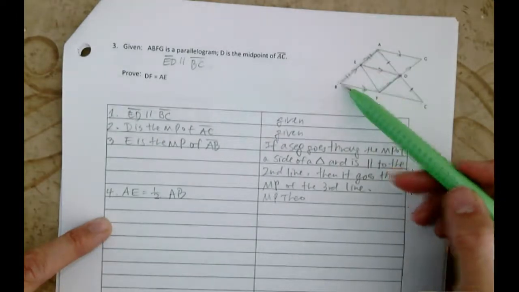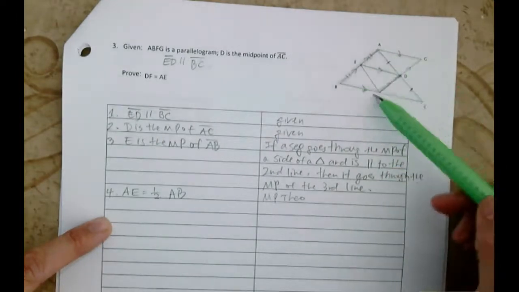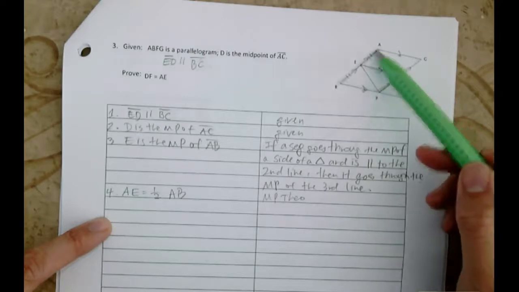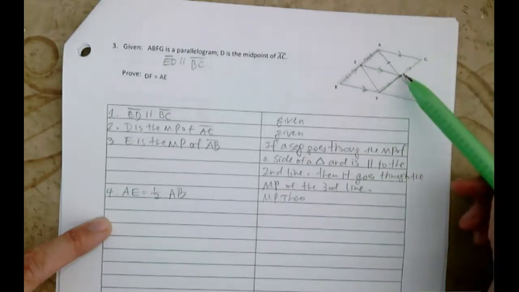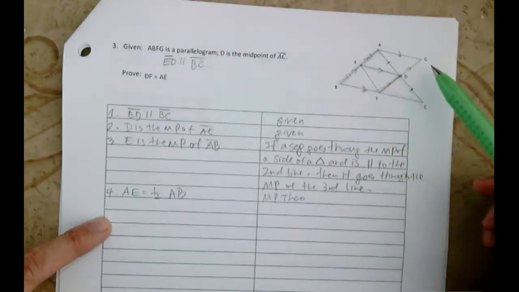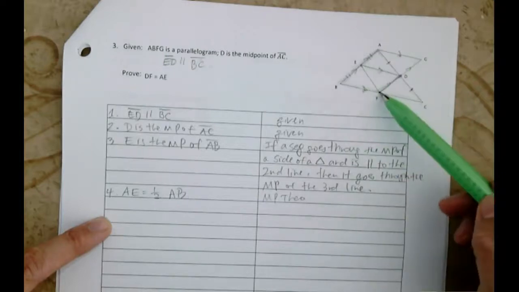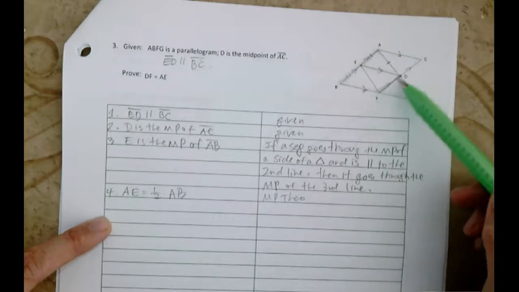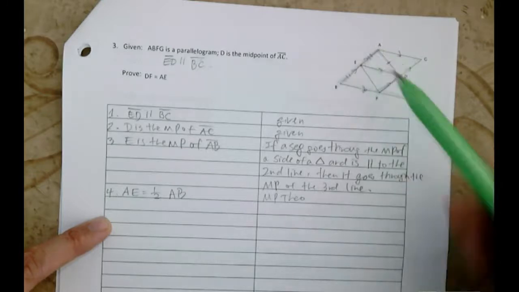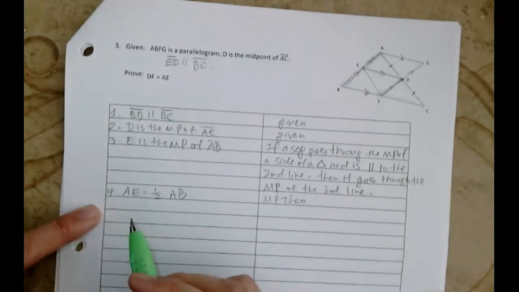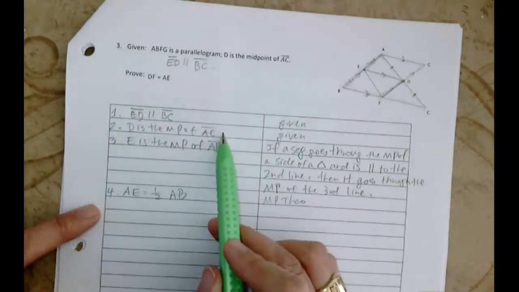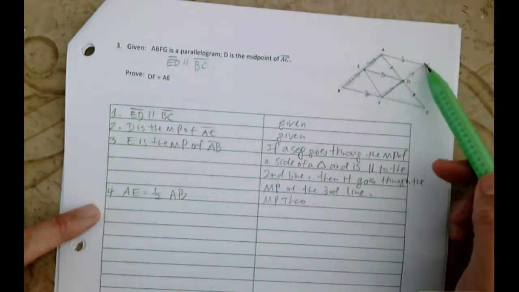So first we want to say that these are parallel, and this is a midpoint, and these are parallel. So then this has to be a midpoint, and since the segment is going through, this has to be 1/2. Okay, so we already said this, and so we want to make these parallel.